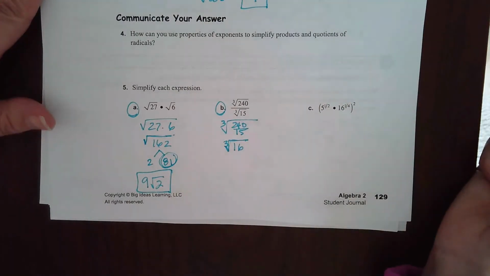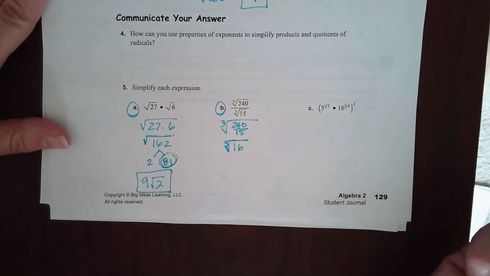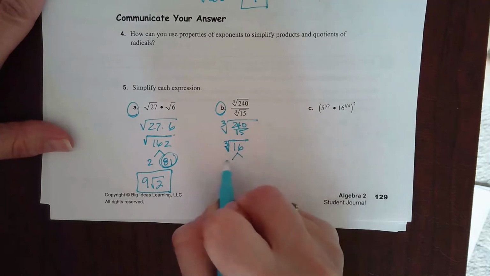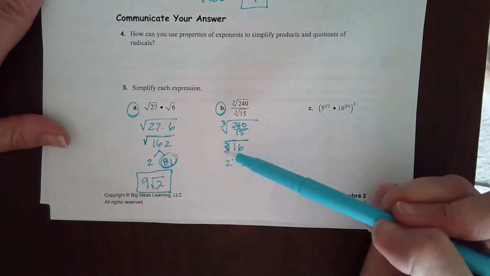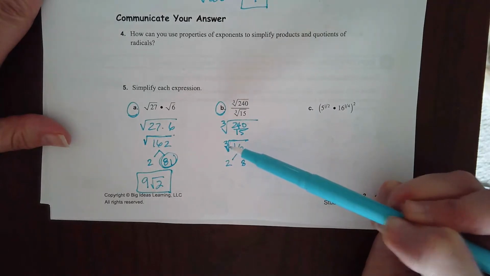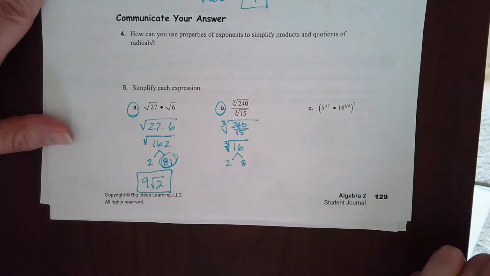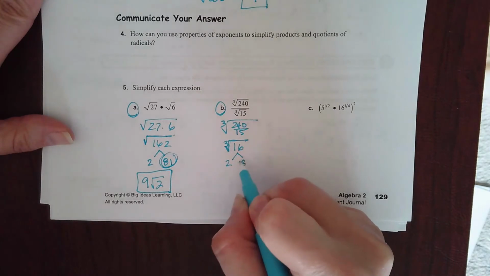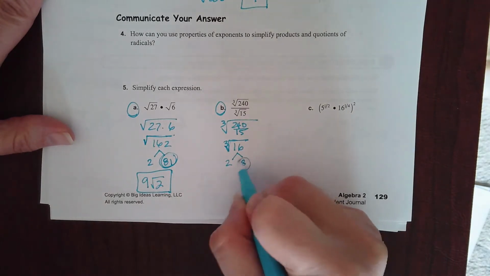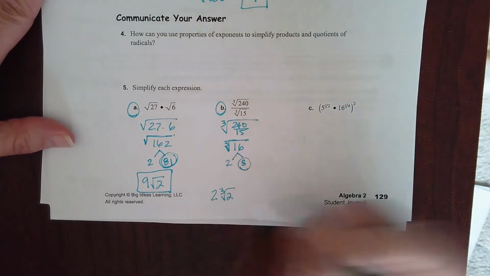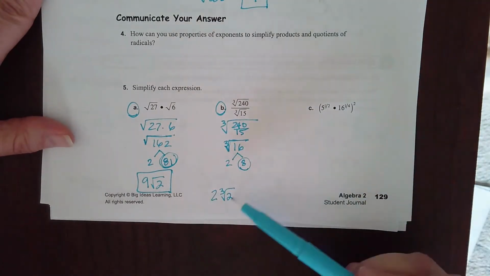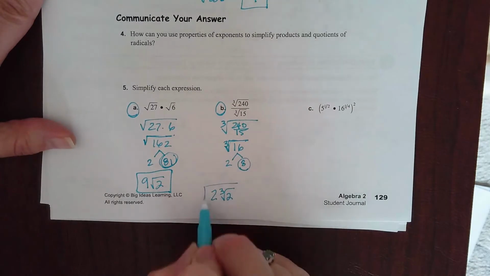The 16 is not a perfect cube. Let me show you how you would reduce this. So I have 2 and 8, right? Because you're looking for a perfect cube, you're looking for 3 of the same number. If you recognize that 8 is a perfect cube, you can circle this one and say, okay, the cube root of 8 is 2, and I'm left over with 2 underneath. This is how you reduce that radical.